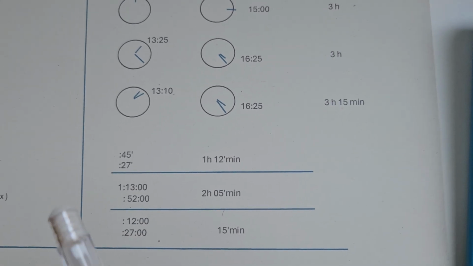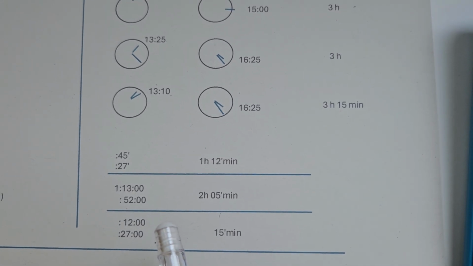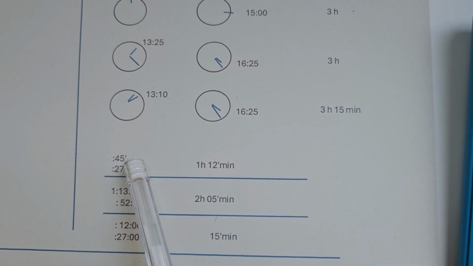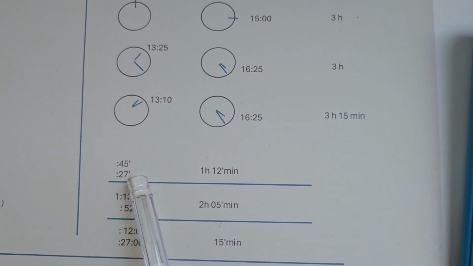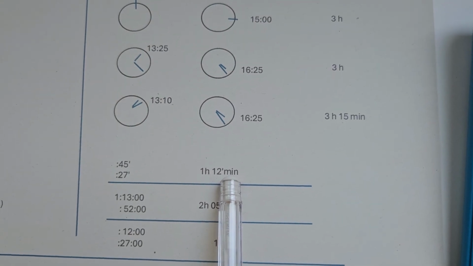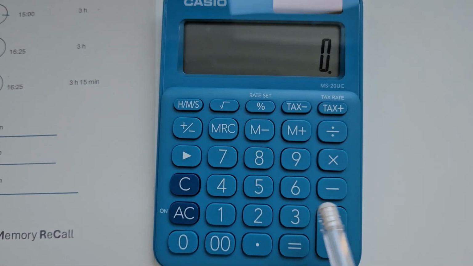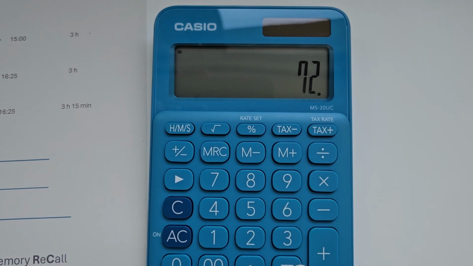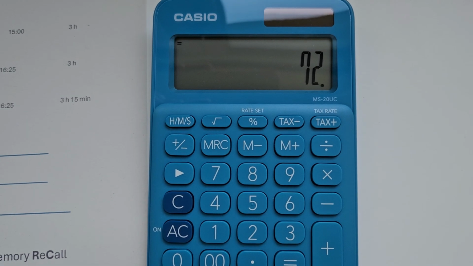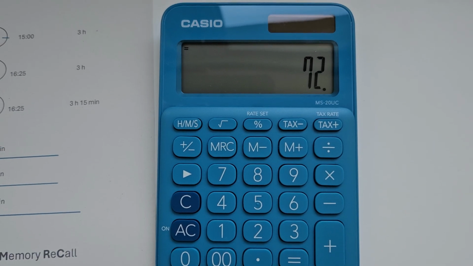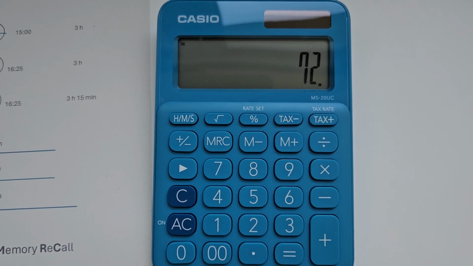But what if I want to add minutes? So 45 minutes plus 27 minutes, that is 1 hour 12 minutes. If I calculate it simply like 45 plus 27, it's 72 minutes. But I want it to be displayed as hours and minutes. I want this calculator to do this calculation for me.